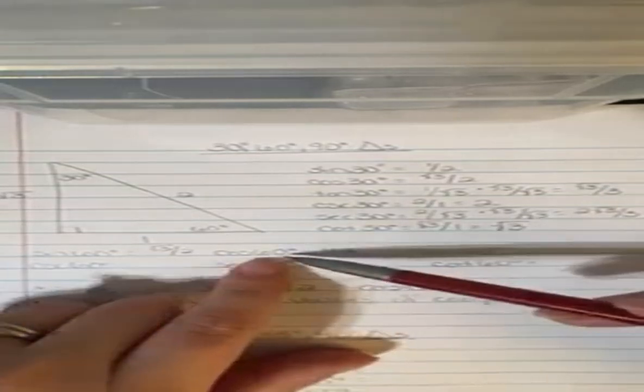Now, I kind of want to show something here. Even though I noted it right here, I want to point it out right now. Notice that I just found cosine of 60 as 1/2. And sine of 30 was also 1/2. Do you see how those are the same thing? But look, those are cofunctions, and their angles add up to 90 degrees. And when that happens, they're the same thing. The same thing happened here, for sine of 60 is the same thing as cosine of 30. Do you see that relationship that's going on?